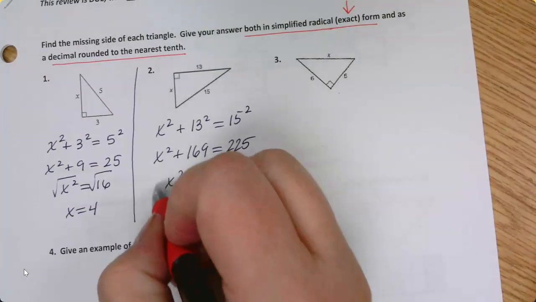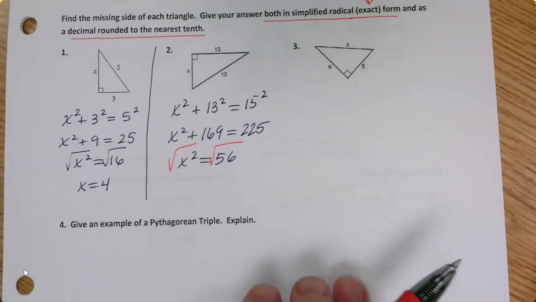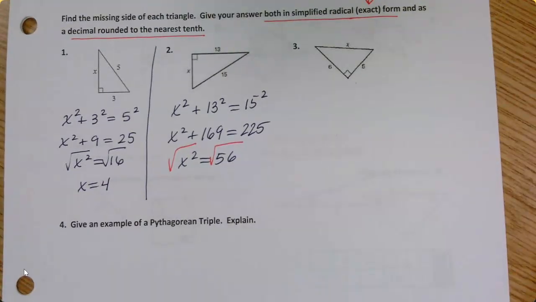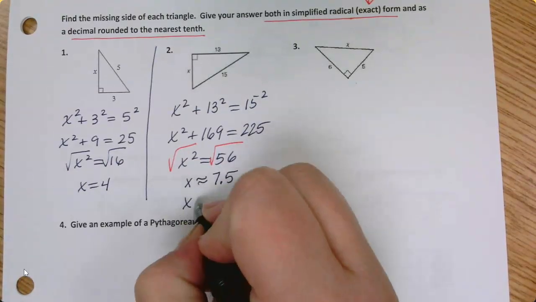We haven't taken the square root here. That's where we're going with this. That's what I'm putting into my calculator: square root of 56. And so I'll say x is about 7.5. But I need the exact form as well here.